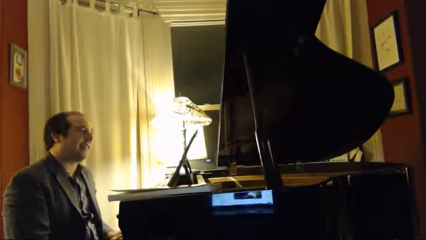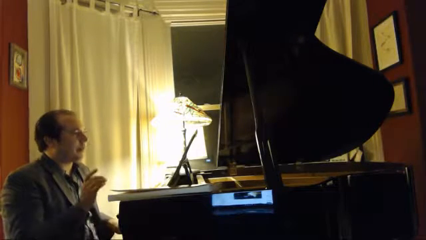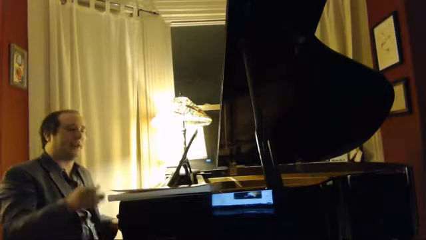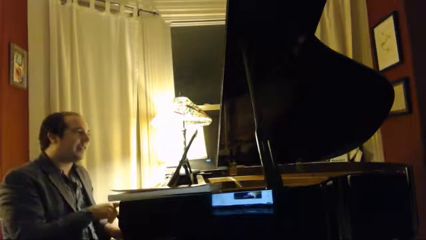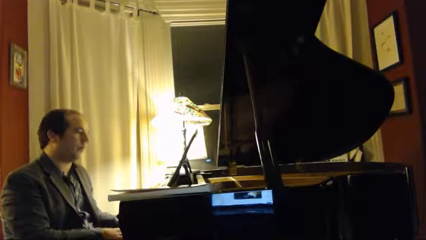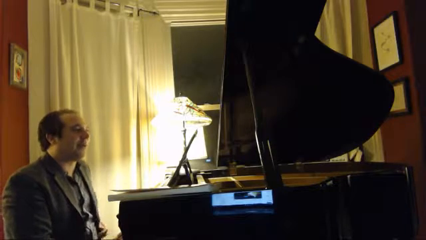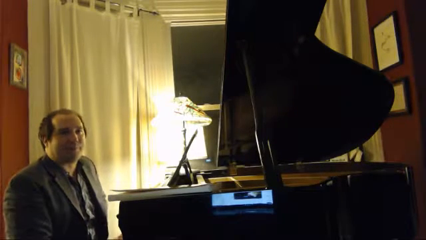And again, that gives us the hemiola effect. Right? All right, 1, 2, 3. This time goes along with the... And so, in essence, the bass kind of copies what the soprano had done the first time.